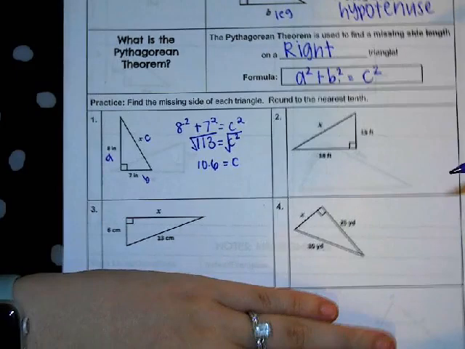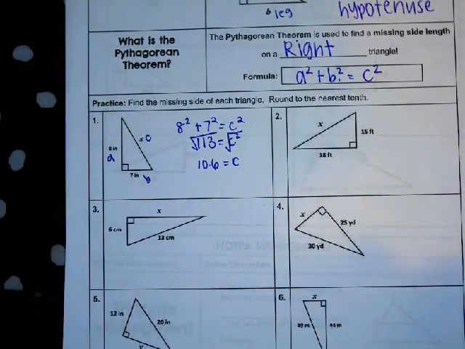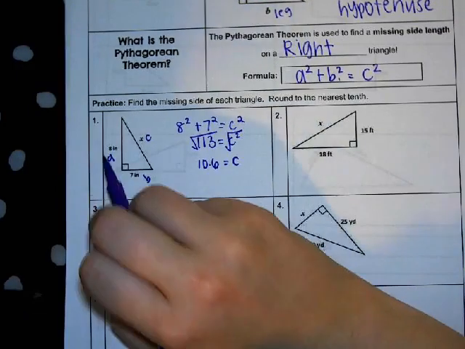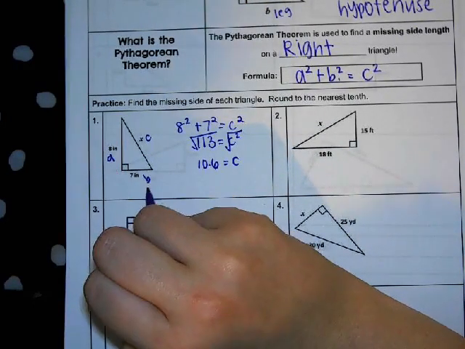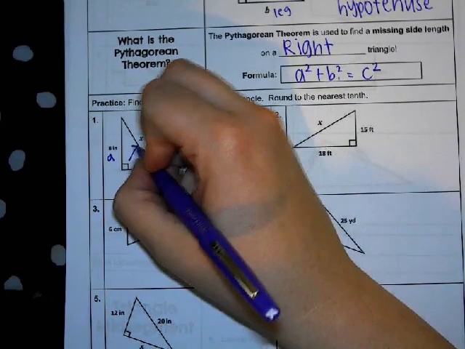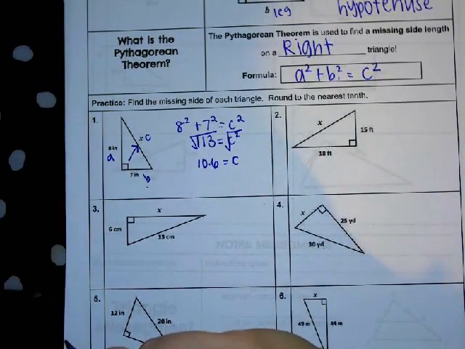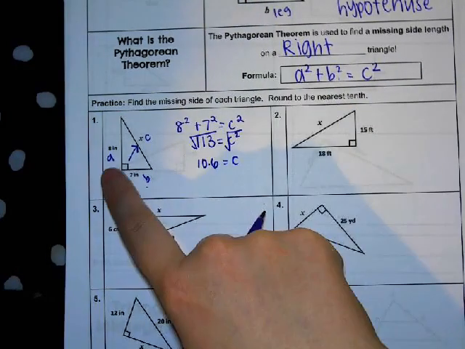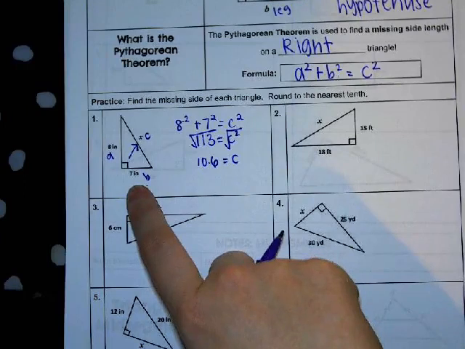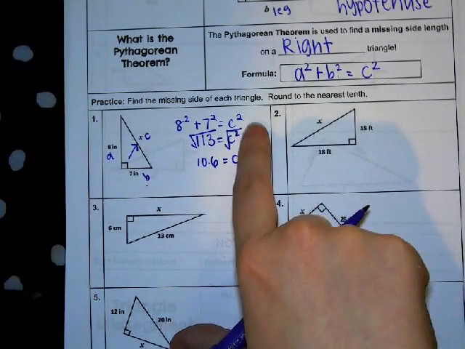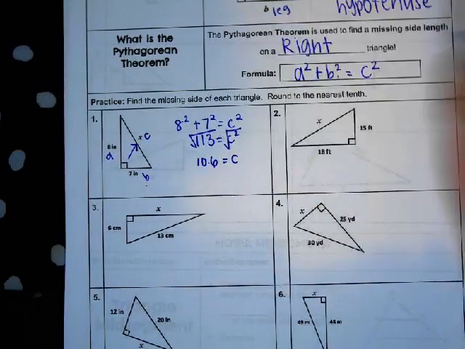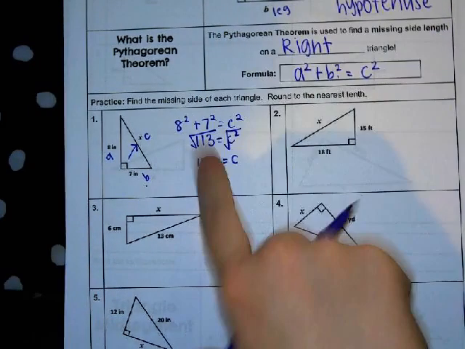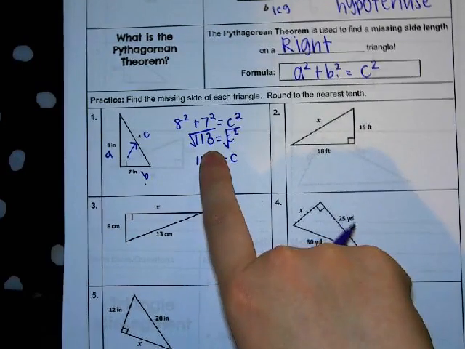So I worked out this first problem just to give you a nice foundation. I labeled both of my sides. This is my side A leg, this is my B leg, and always across from my right angle is my side C. So following the formula, I'm going to say a squared plus b squared, and I don't know c, so I'm just going to leave it as c squared. I'm going to type 8 squared plus 7 squared in my calculator. When you type that in, you're going to get 113.